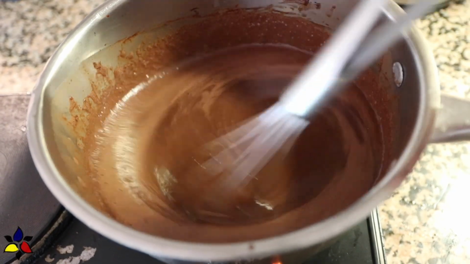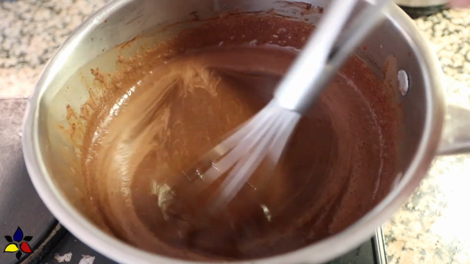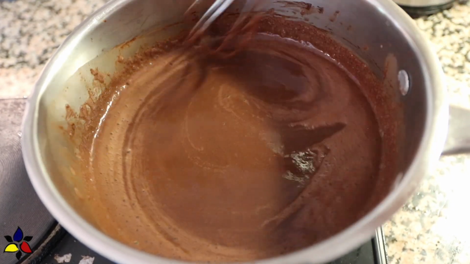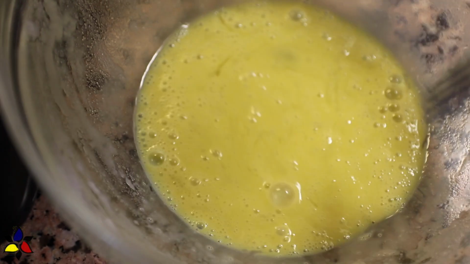Now place the saucepan over medium-low heat. As the mixture is warming, stir gently and bring to a light simmer. In the meanwhile, you have enough time to whisk your egg yolk.